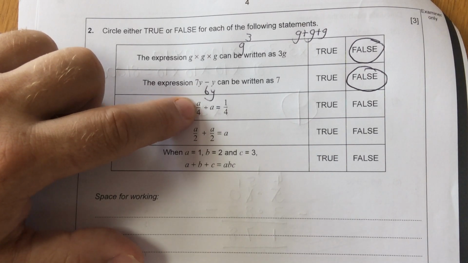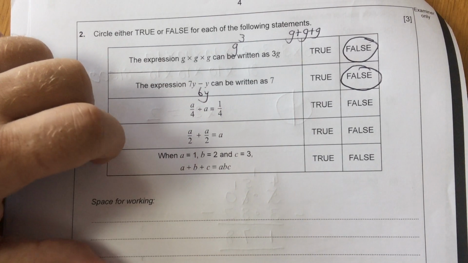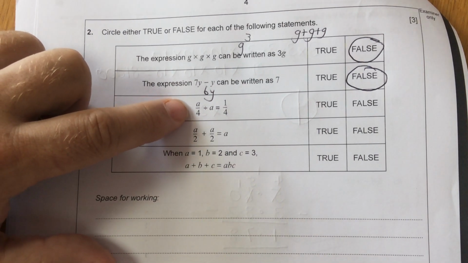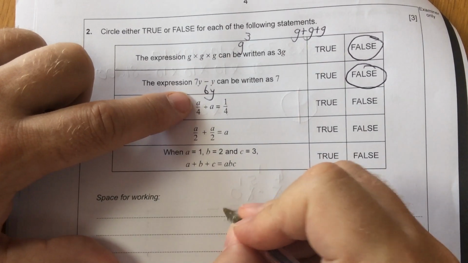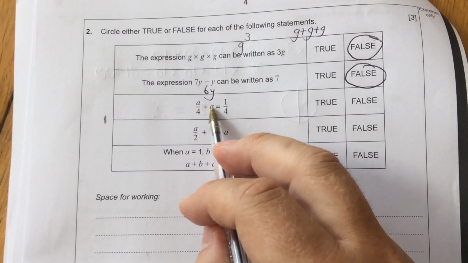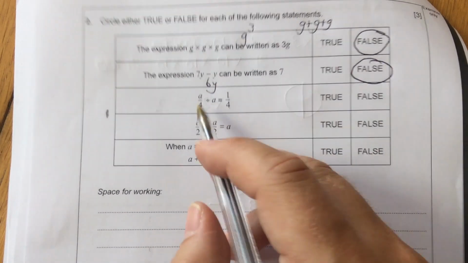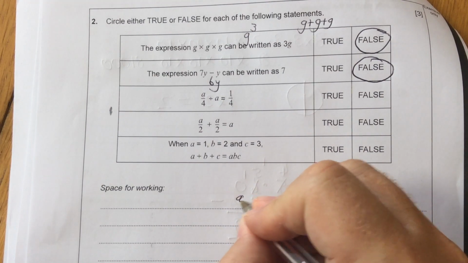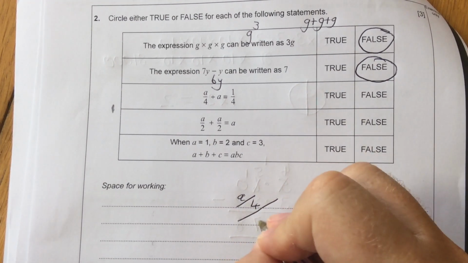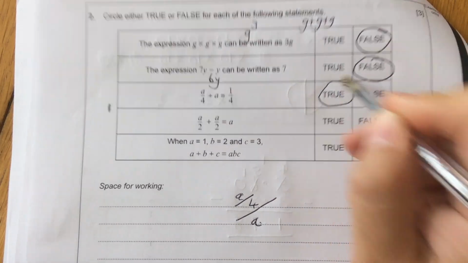Right, a divided by 4, or a quarter of a, divided by a is a quarter. Okay? Basically, if you've got a quarter of a divided by a, when you divide, the a will disappear, so you are left with a quarter, because you get a over 4 divided by a. The a's cancel and you're left with a quarter, so that's true.